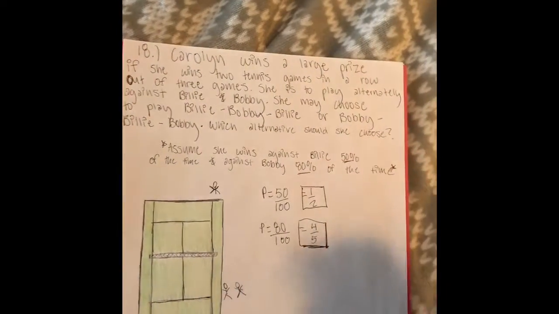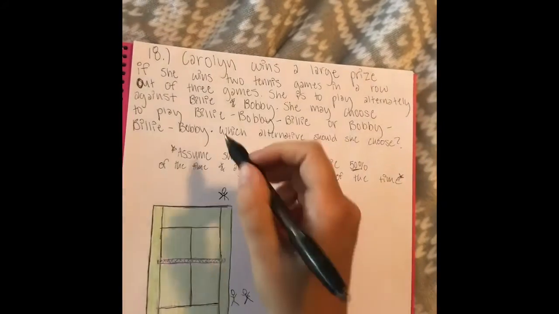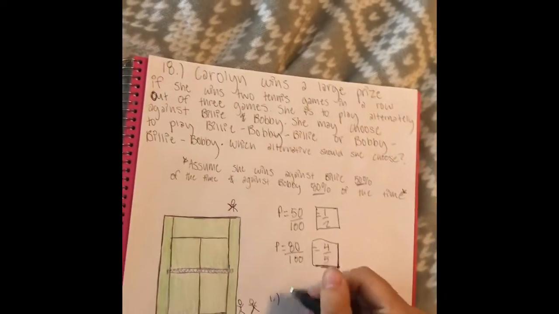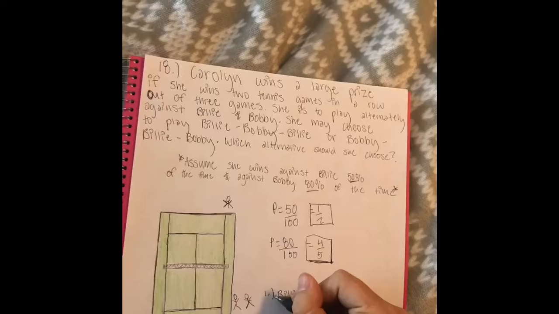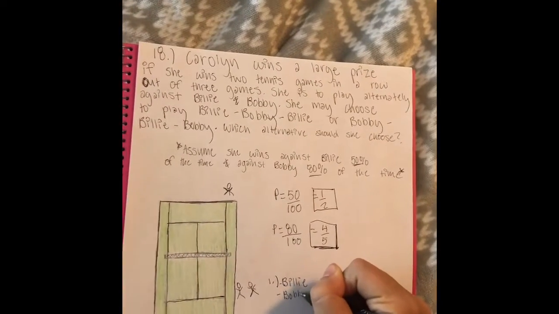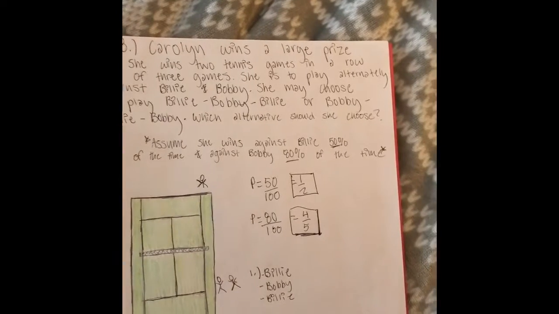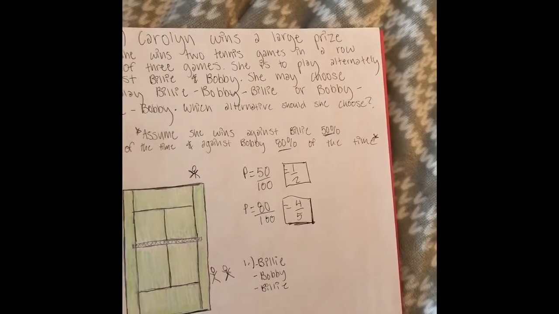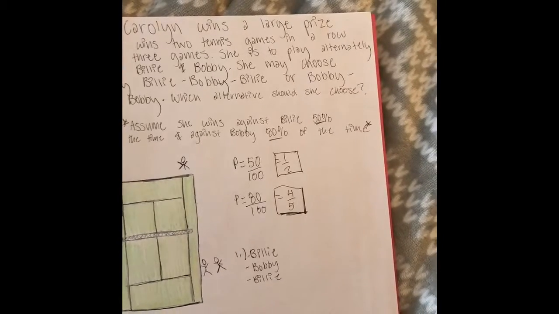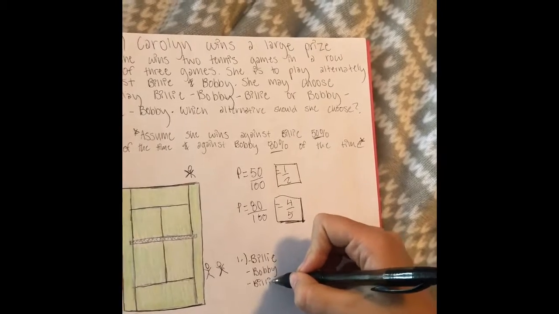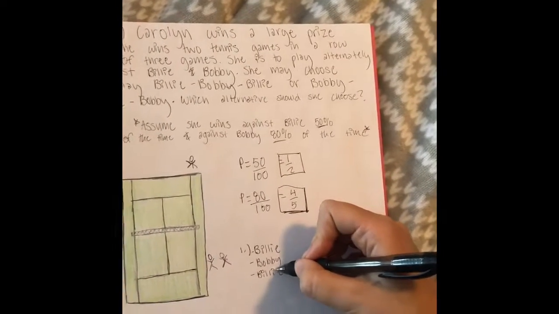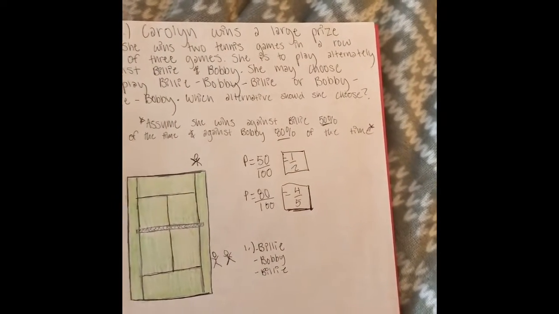So what we're gonna do first is start out with the combination of playing Billy, Bobby, and then Billy. So here we have Billy, Bobby, and then playing against Billy. And it says if she wins 2 tennis games in a row out of 3 games. From that, I just collected, okay, well, in this order, she would win against Billy, win against Bobby, and then would lose against Billy in the 3rd game.